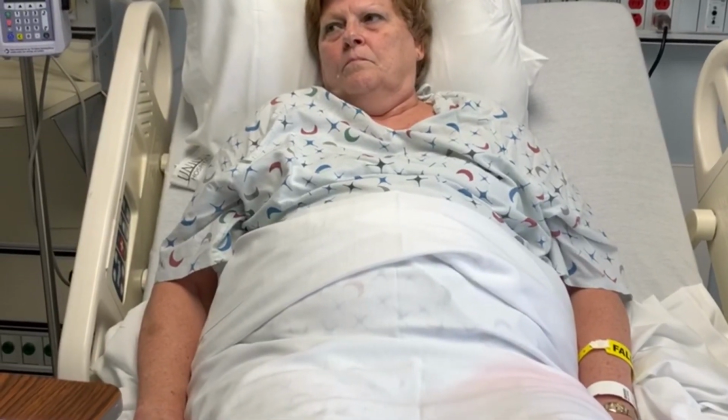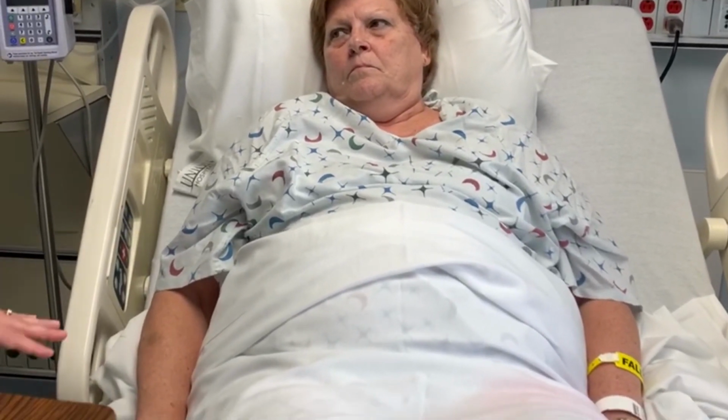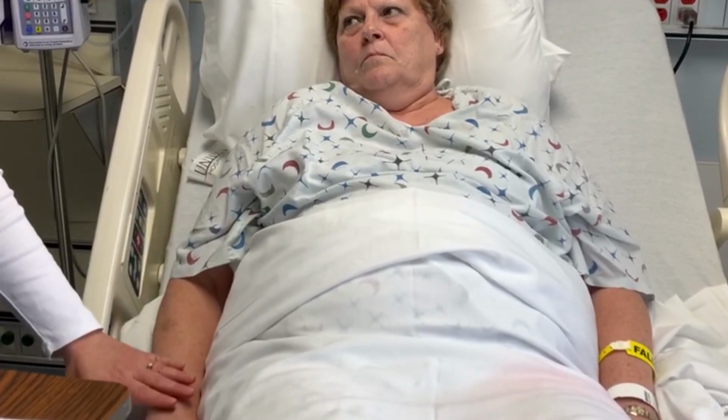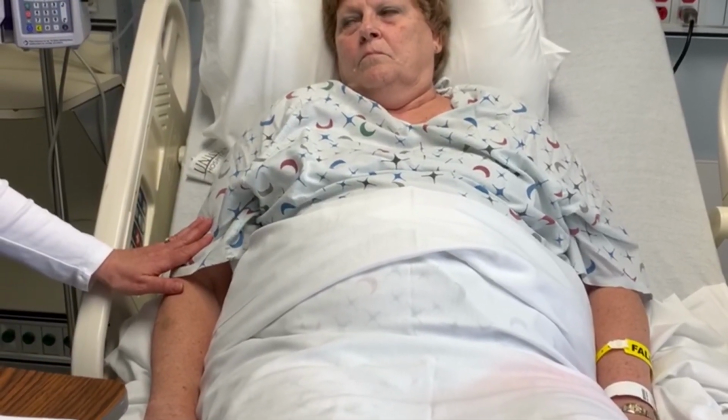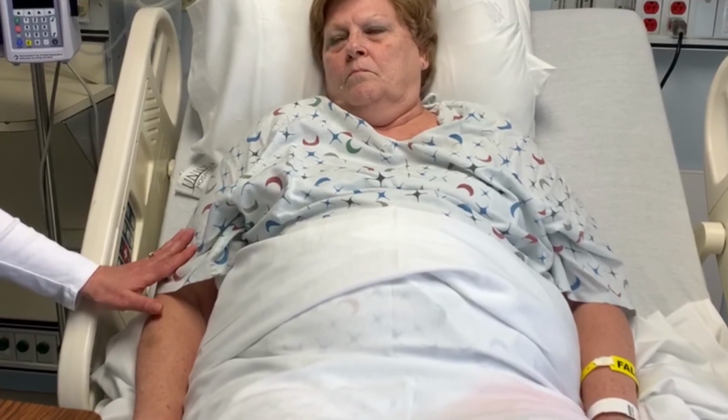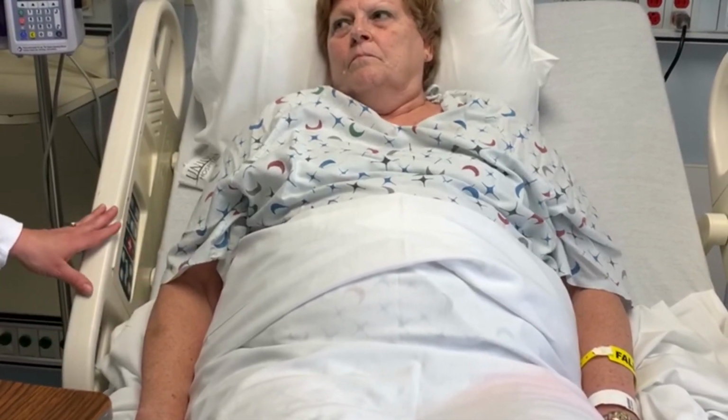Again, we're looking at both extremities. Now, if you have a patient that already has an injury or paralysis to one limb, then we would just assess the other limb, okay? So you're going to rate what you've got.